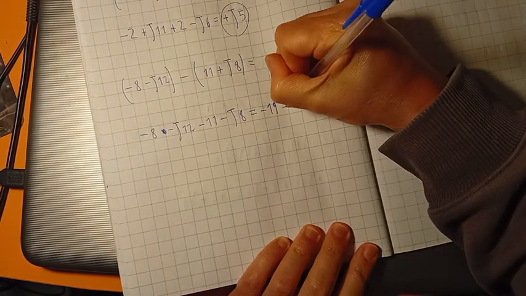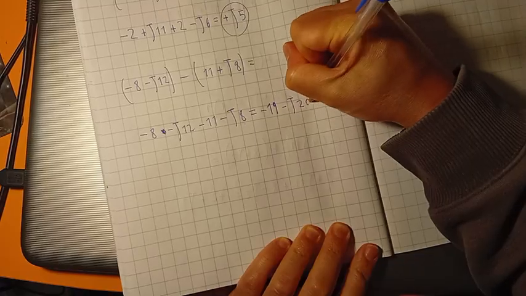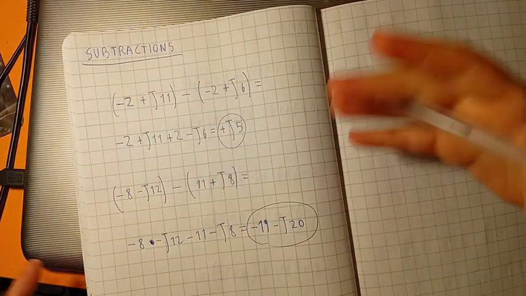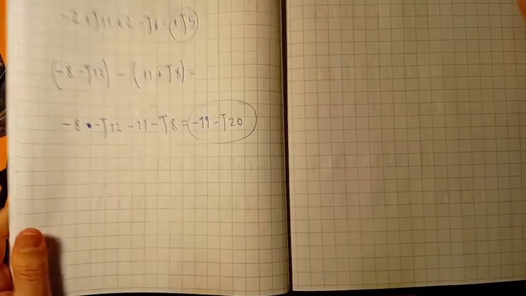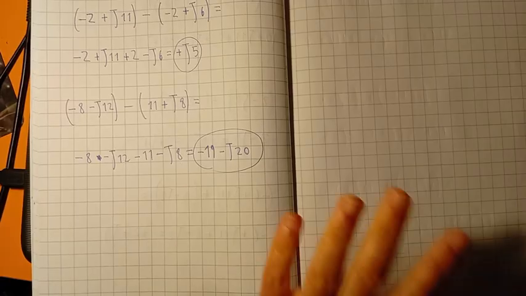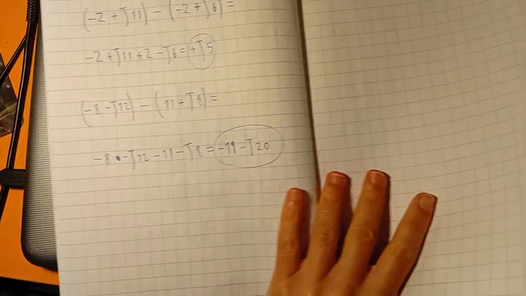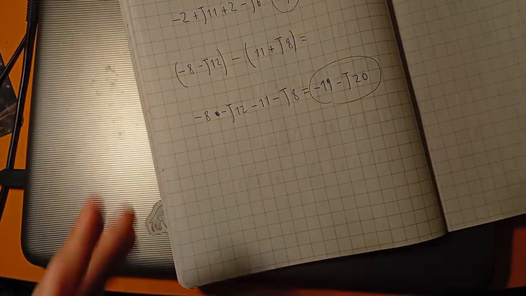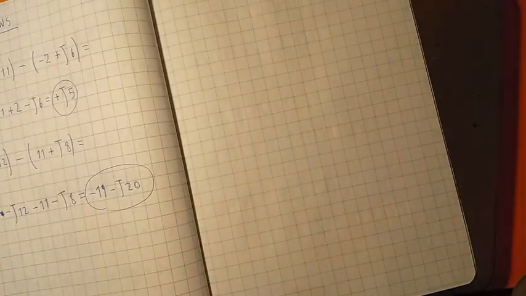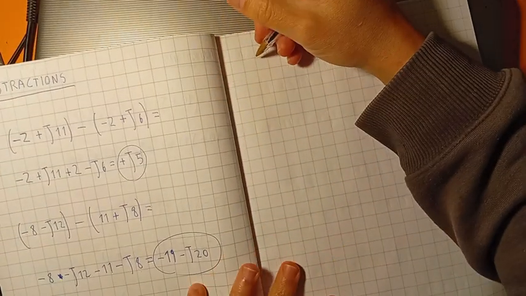The result is minus j20. This is the result. As you can see, subtractions are very easy too. Okay, nothing difficult. Now let's go with multiplication.